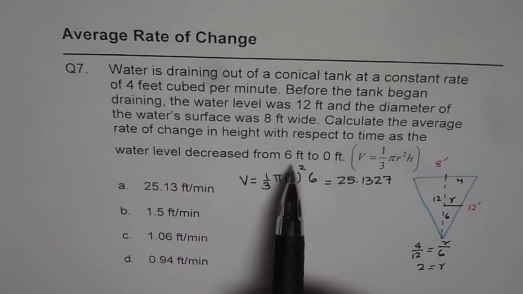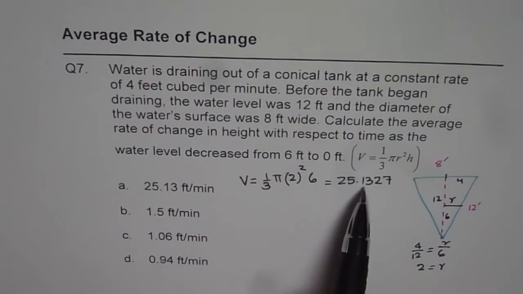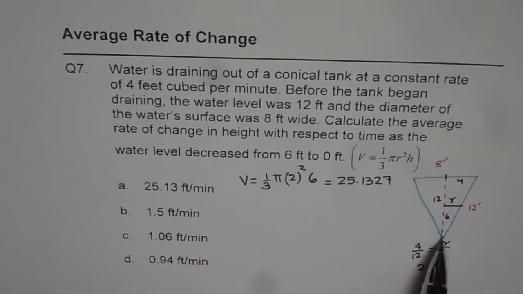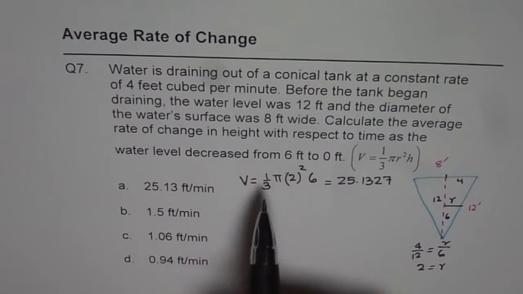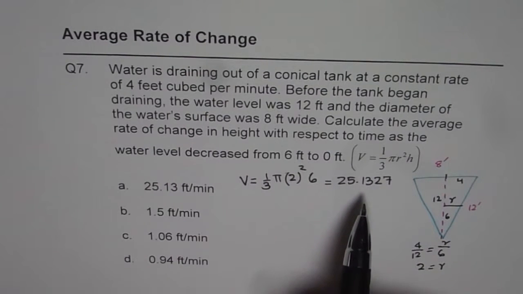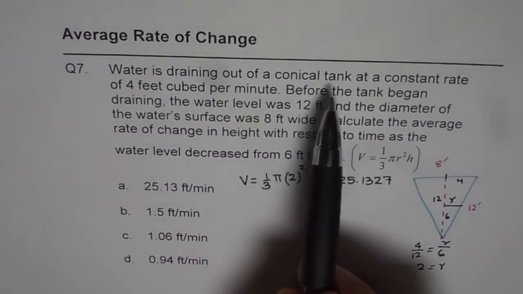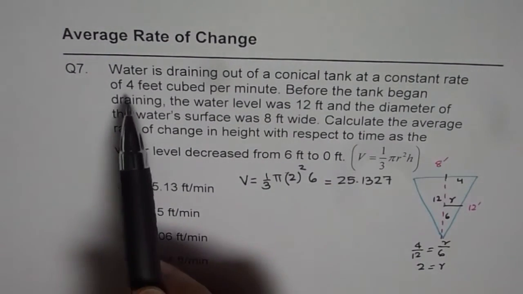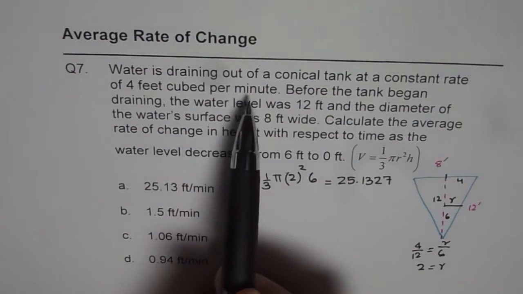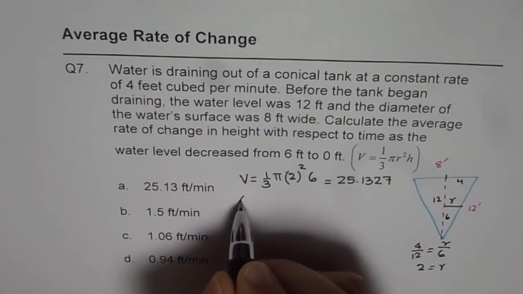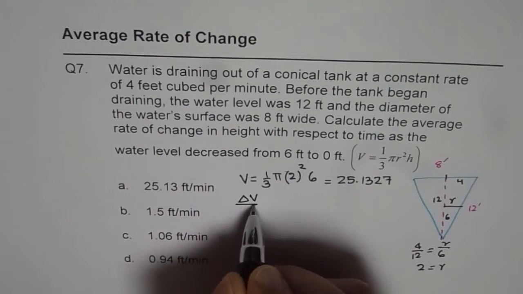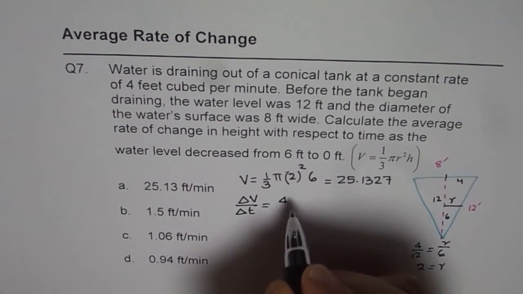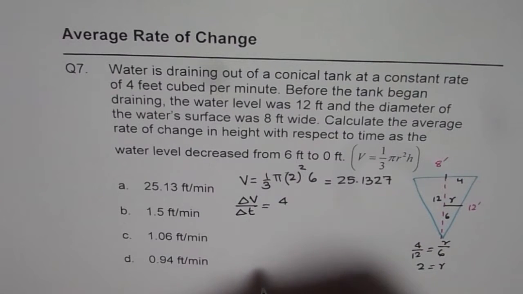Now volume changes from 25.1327 cubic feet to 0 when the height is 0, right? Now how much time does it take? We know that the conical tank is being drained out at a constant rate of 4 feet cubed per minute. That means the rate of change of volume, dV over dt, is equal to 4 cubic feet per minute.